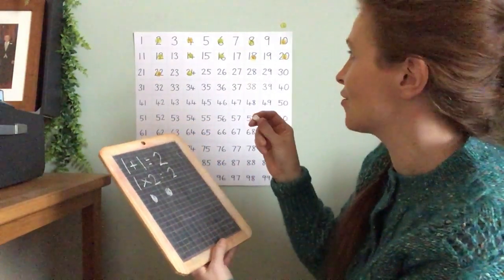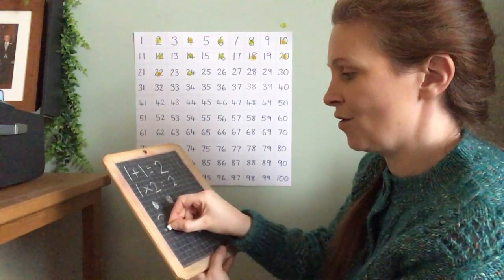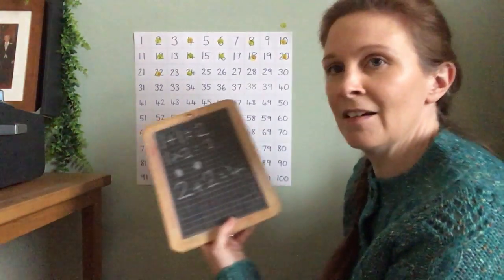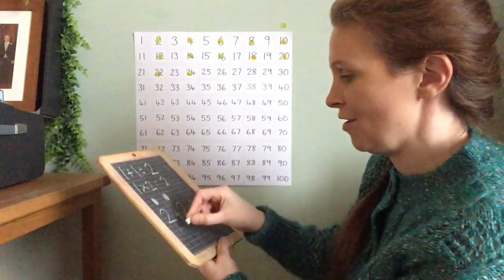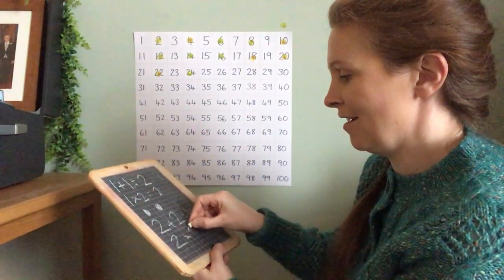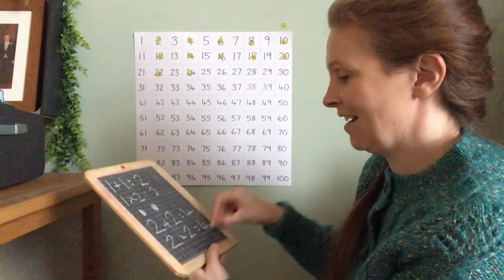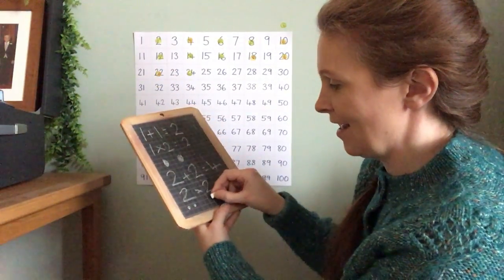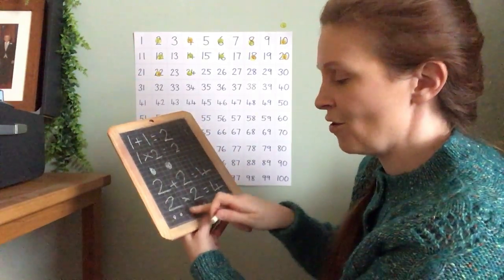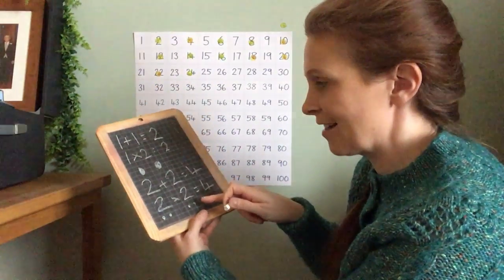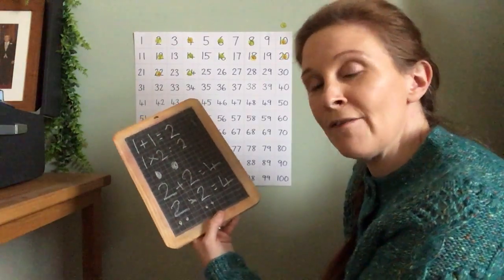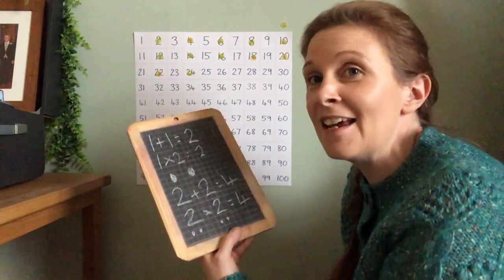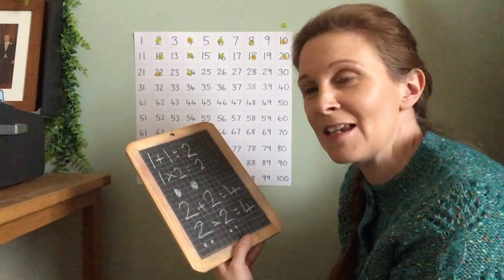Okay, let's try again with another one. 2 plus 2 is 4. So 2 times 2, 2 sets of 2, is also 4. And let's look and see why that is. So there's our 2 little marks and our 2 little marks. 2 sets with 2 in each set makes 4. So if you know your doubles, like your 1 plus 1, your 2 plus 2, your 3 plus 3, then you'll already know your 2 times tables.